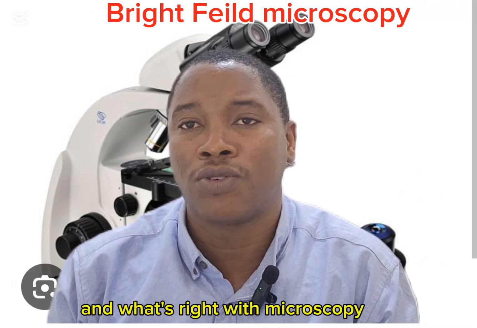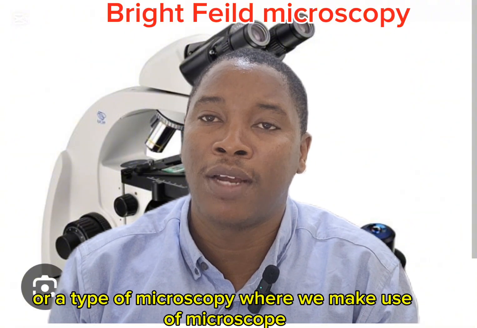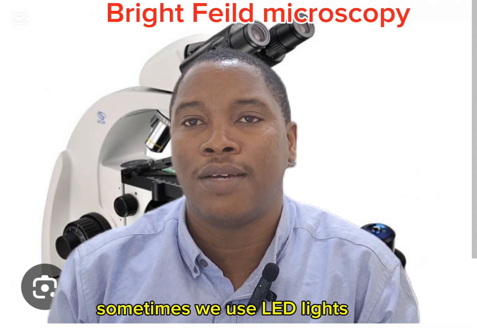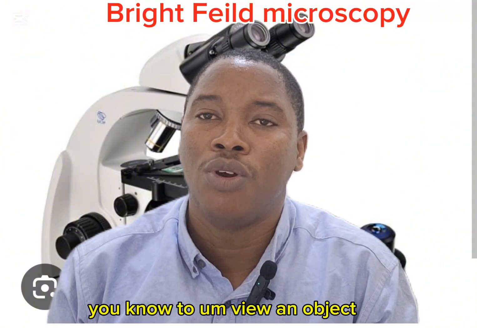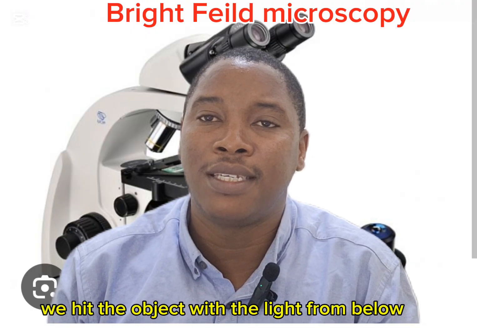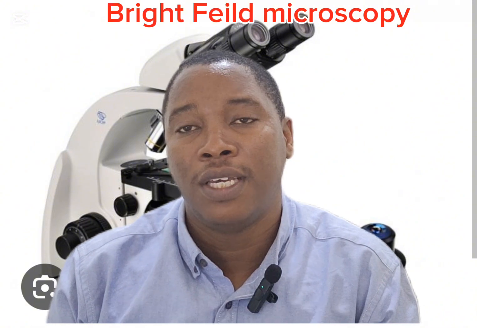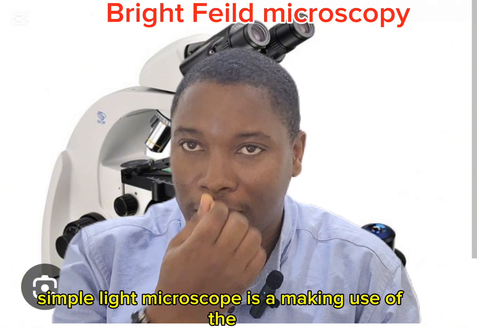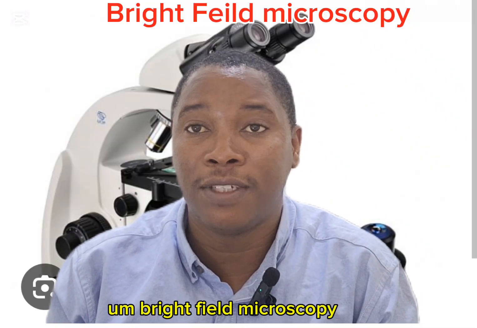And what's bright field microscopy? This is a type of microscopy where we make use of the microscope and a large light source. Sometimes we use LED light or a halogen source of light to view an object. Usually we hit the object with the light from below and then we view from above. To simply understand this, think about your simple light microscope. A simple light microscope makes use of bright field microscopy.